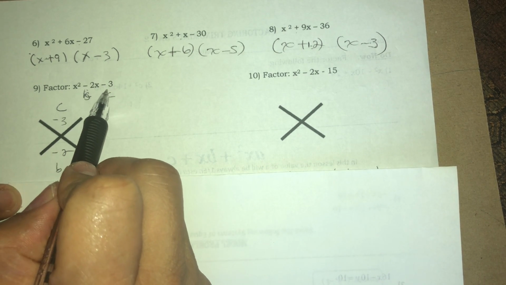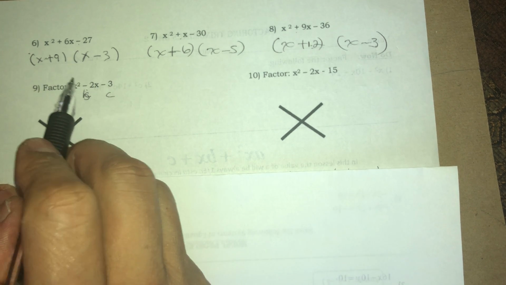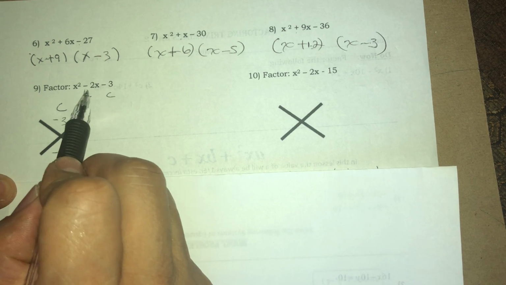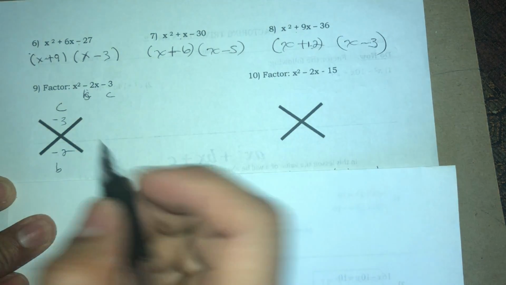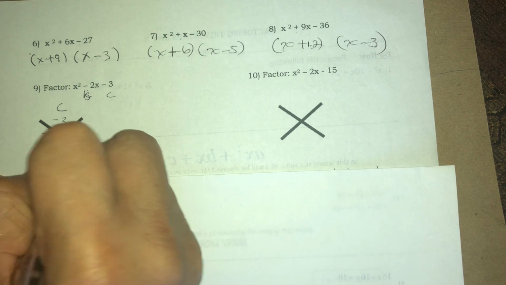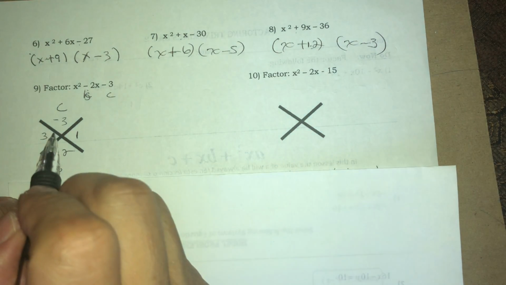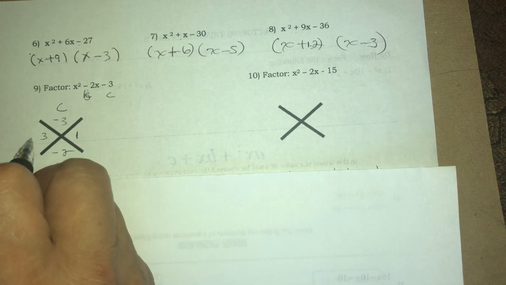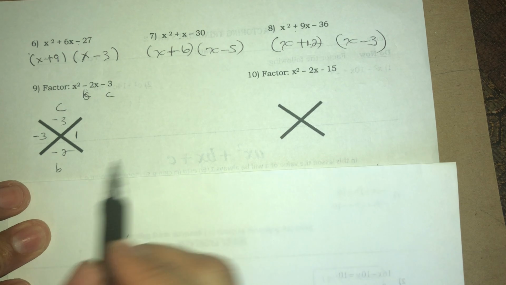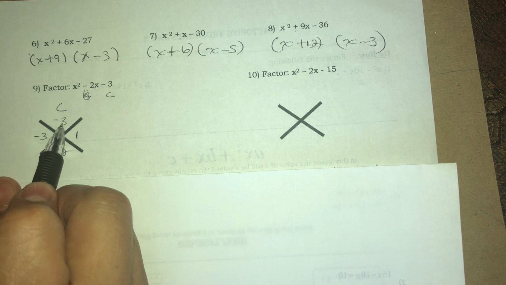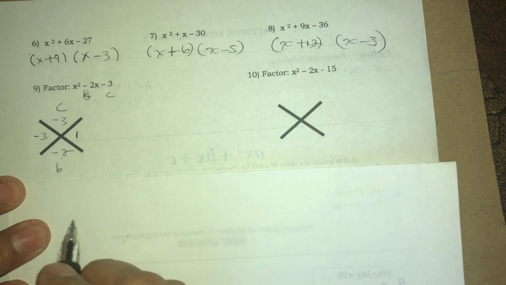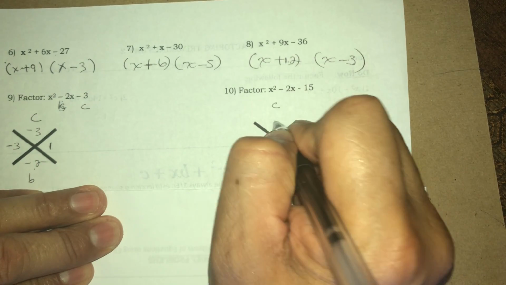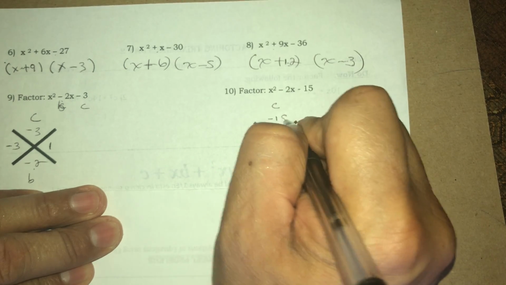So 2 factors of 3, that when I subtract them will give me 2. 2 factores de 3, que cuando los reste me dé 2, 3 por 1, 3 times 1. So once I find the factors, now I'm going to see which one is going to take the negative sign. And the negative sign has to go on the largest number, so it's going to be negative 3. So negative 3 times 1 is negative 3. Negative 3 plus 1 is negative 2. All right? Next.